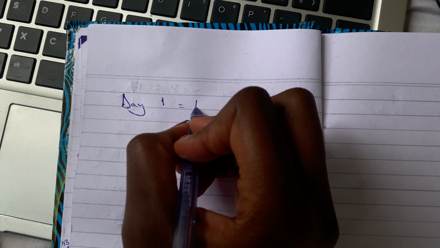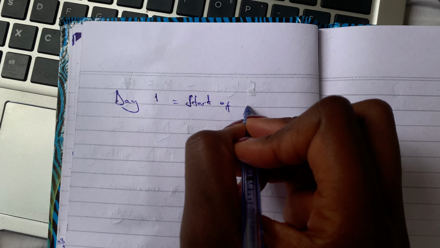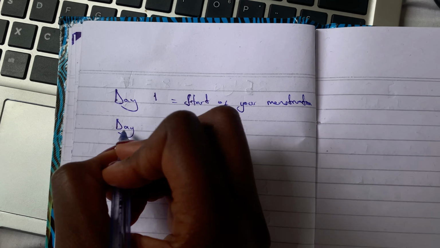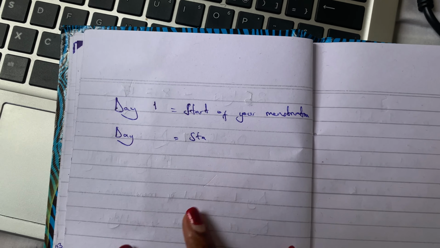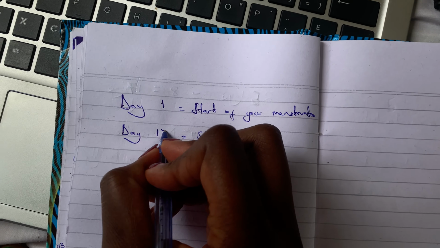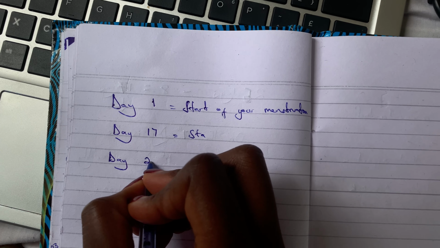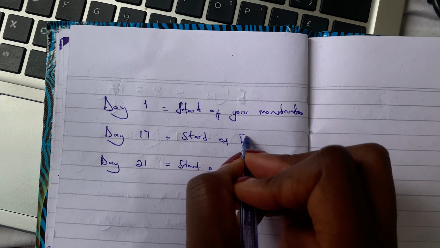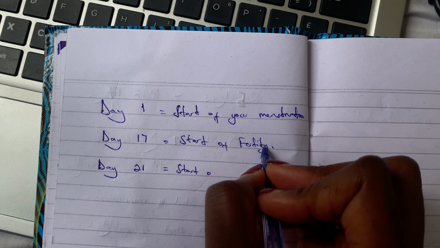So make sure that you first monitor your periods for at least 6 months, and then use the shortest cycle and the longest cycle to know your safe days and unsafe days. According to what we calculated, day 1 was the start of menstruation, day 17 was the start of fertility, and day 21 was the end of fertility.